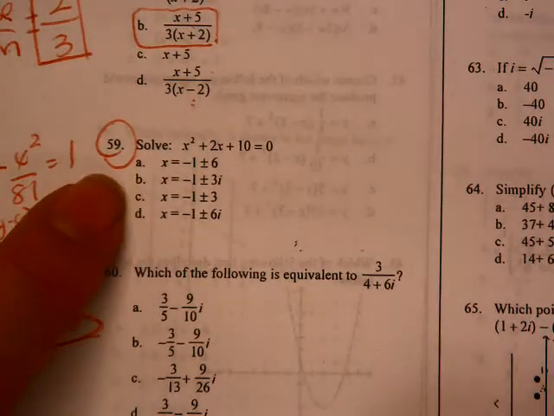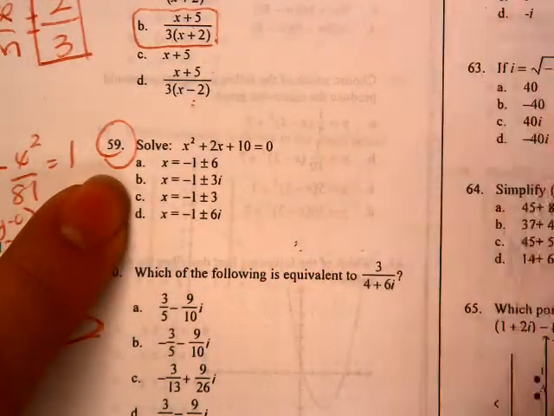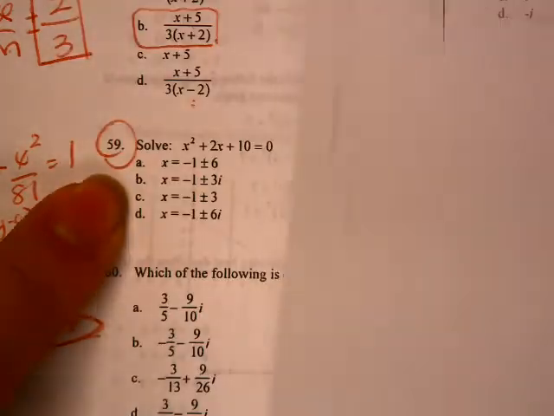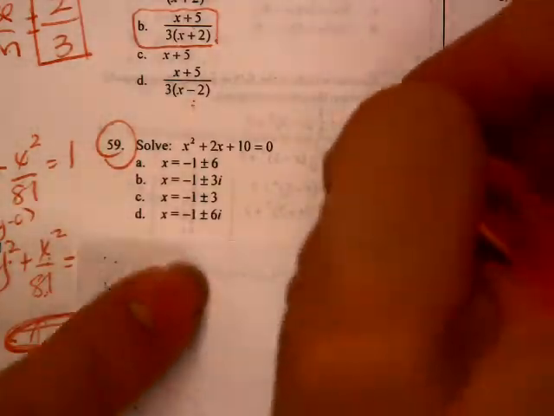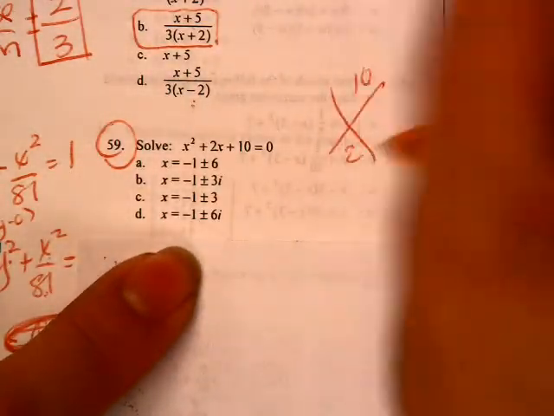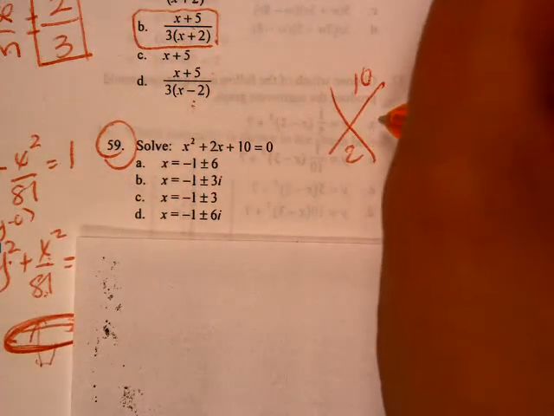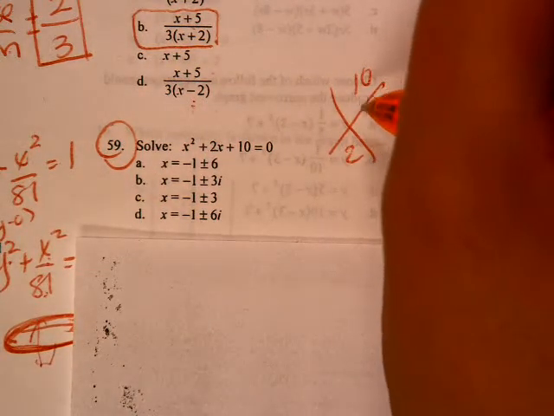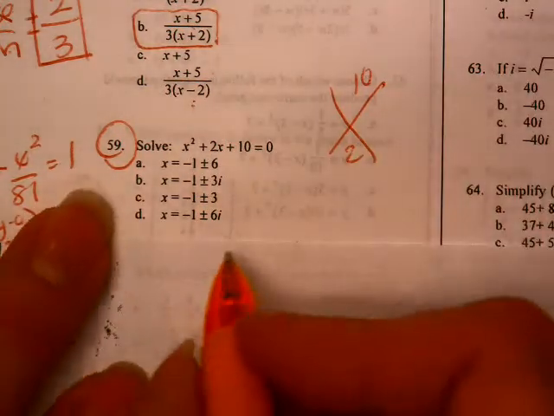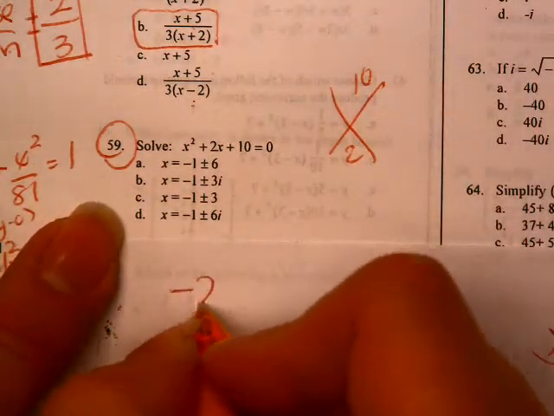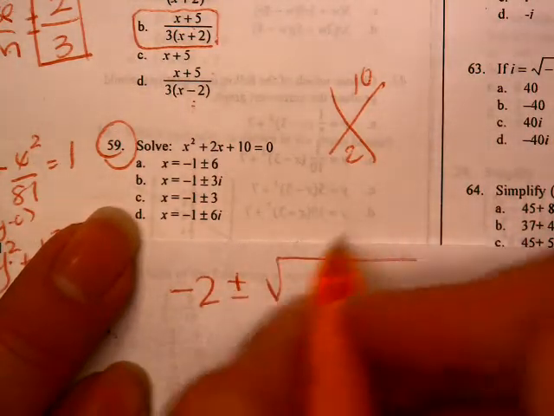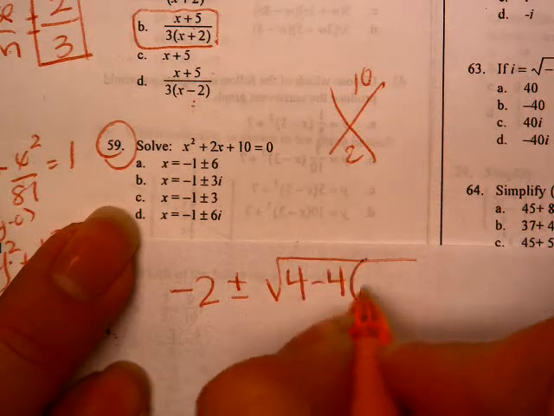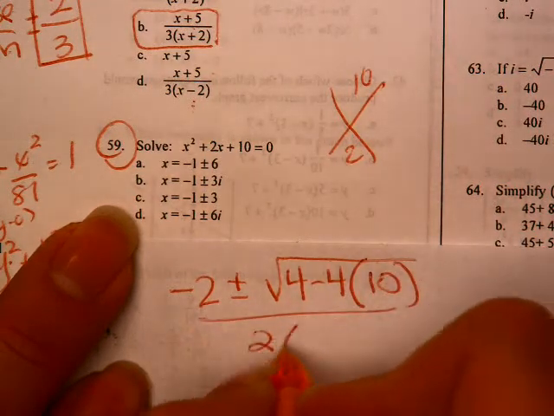So I'm looking here at number 59 and I'm noticing that some of them have i's in them. So I'm assuming that this is probably not factorable, but just in case I check to see. I have 10 and 2. Sure enough, no, nothing really works on that one. So I'm going to go ahead and plug it into the quadratic formula. Negative b plus or minus the square root of b squared minus 4ac all over 2a.